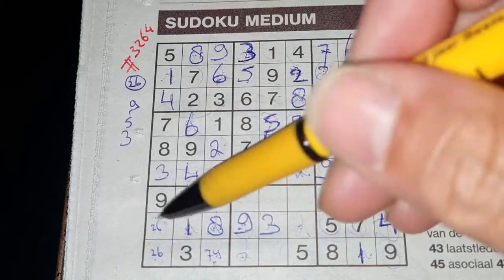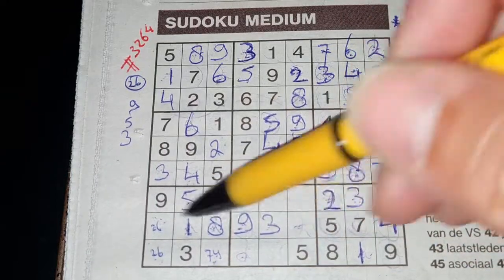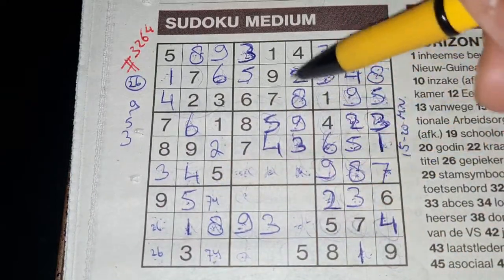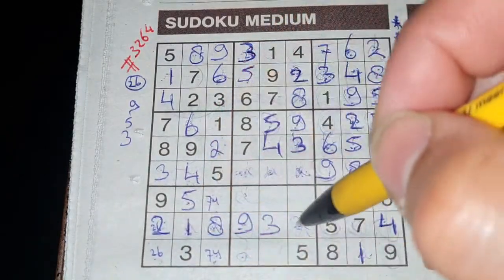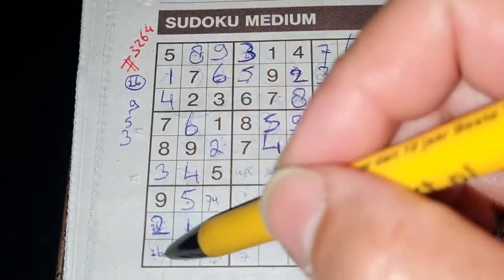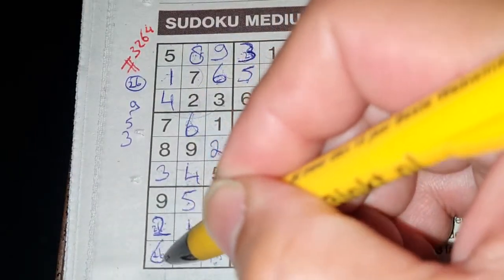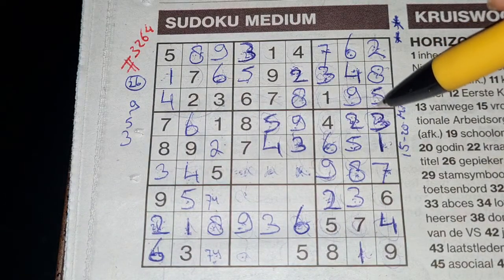Alright, 2 numbers left in this row for the numbers 2 and 6. Look, we have a 2 there, no 2 there, so the 2 should be here, and the 6 goes there. 1 number left in this column for the number 6. Alright.